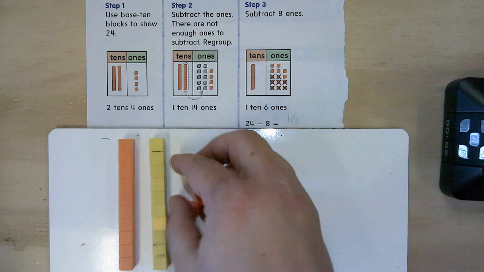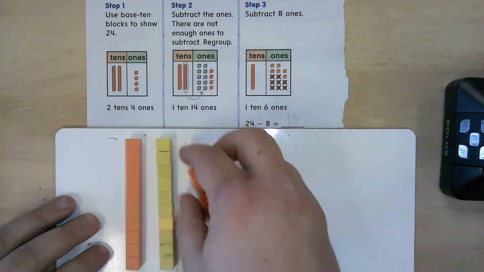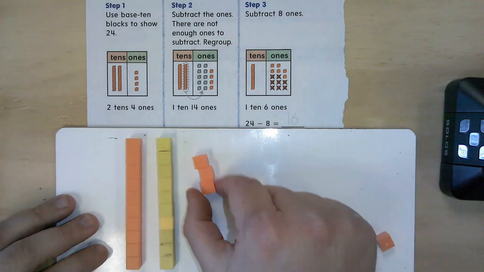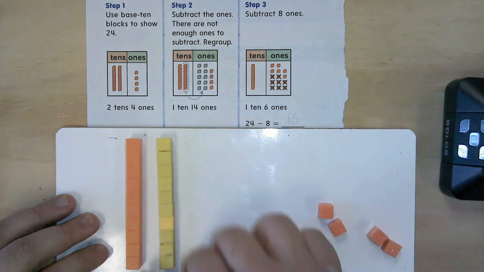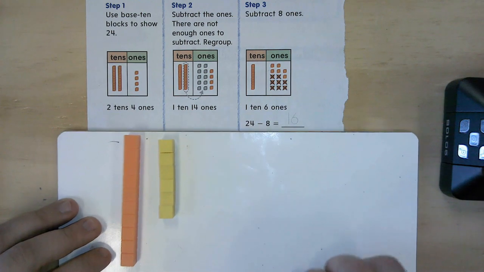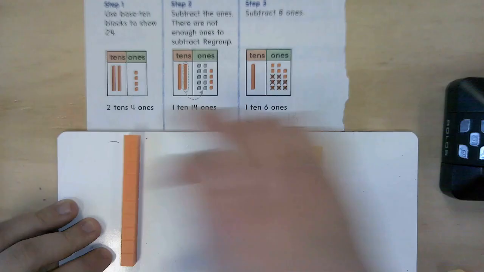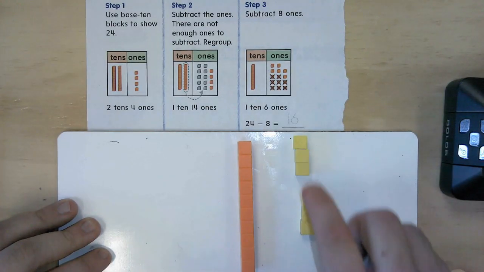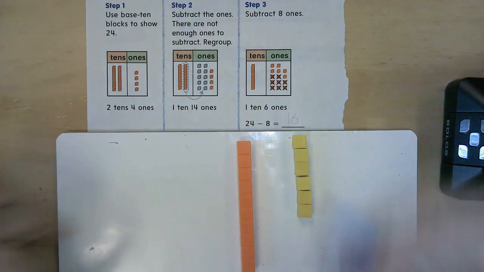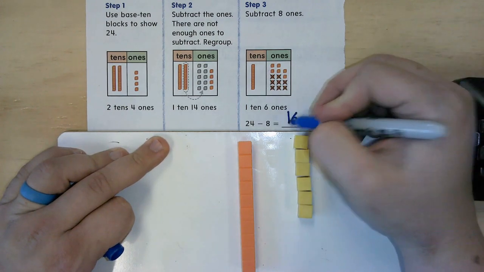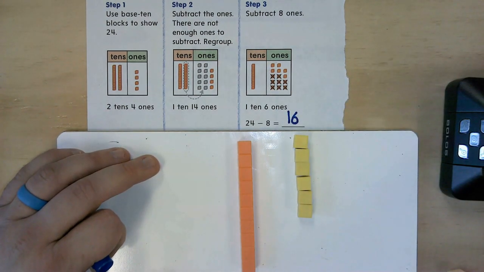All right. So I've got my 10, and then I've got my 14 1s, and I need to take away 8. So let's do that. 1, 2, 3, 4, 5, 6, 7, 8. I took away those 8. And when I did that, now I'm going to say, well, how many do I have left? Well, I still have 1 10 straight, but I also have 1, 2, 3, 4, 5, 6. So I have 6 1s. And you can write that part in with me, 6 1s and 1 10, which comes out to be 16. So this is how I can solve these problems.